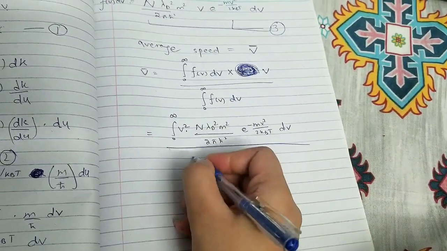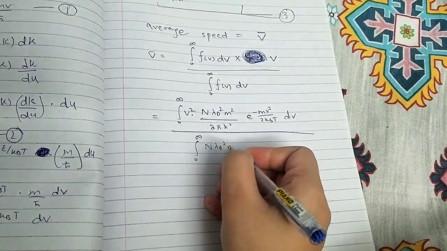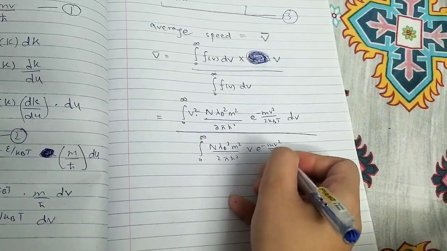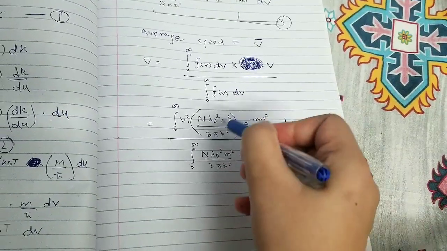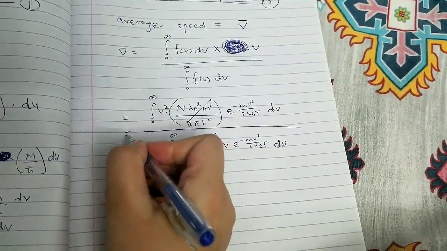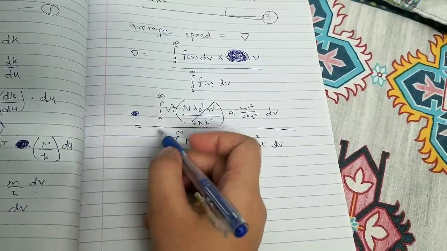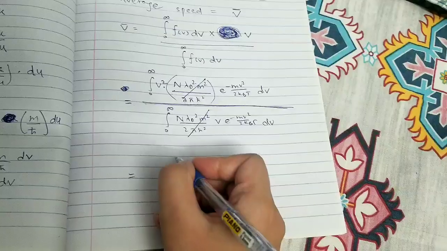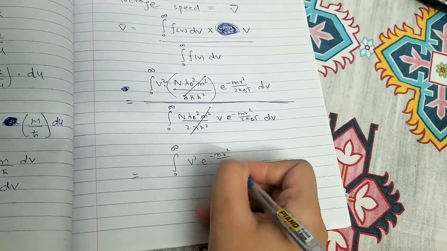Then in the denominator we have the integral from 0 to infinity of this whole thing again, n lambda d square m square by 2 pi h cut square v e to the power minus mv square by 2 kbt dv. Now these are constants, so they will cancel out above and below. We write equals where the division line is. So these cancel out and we are left with these integrals.